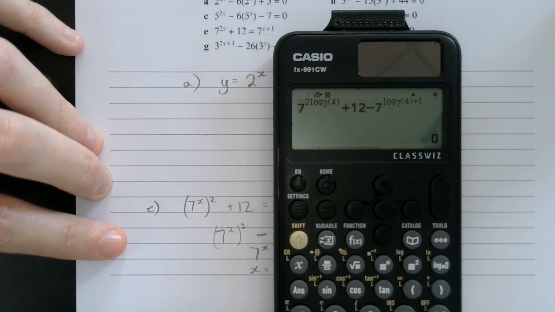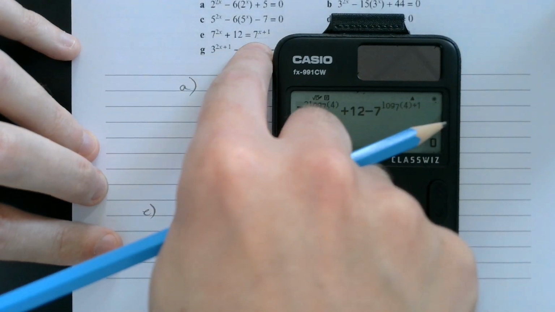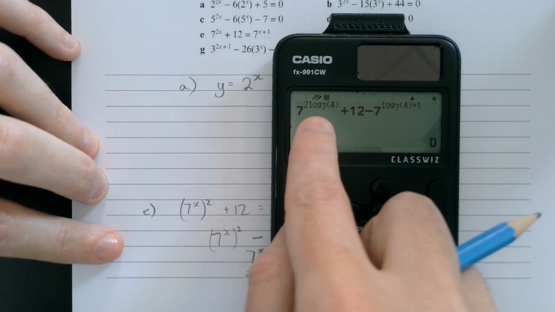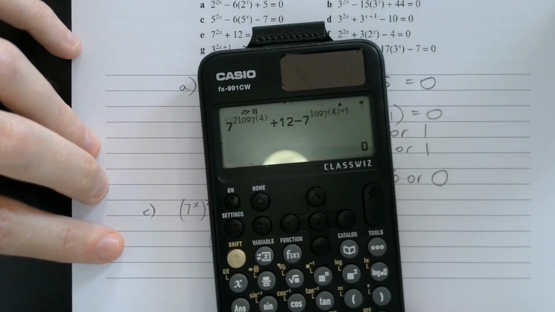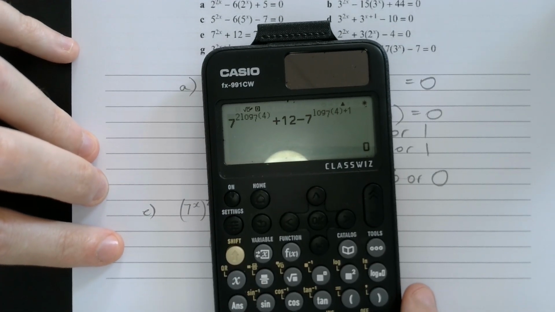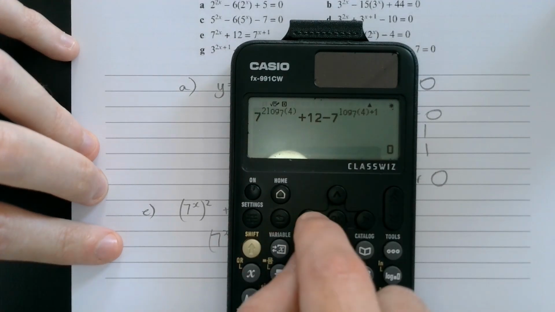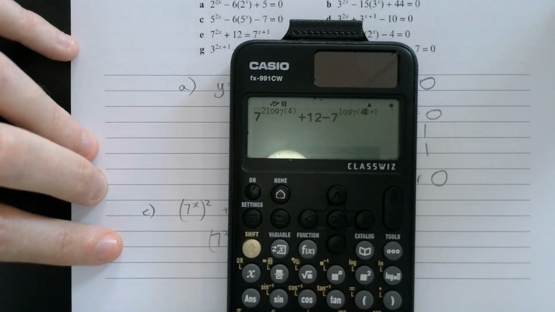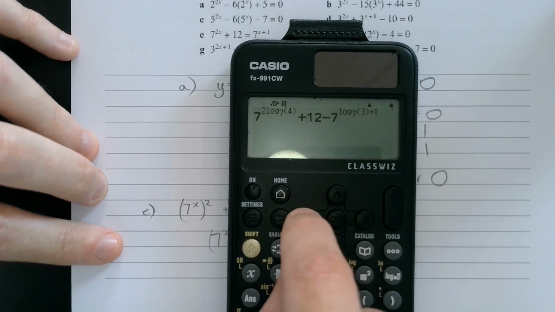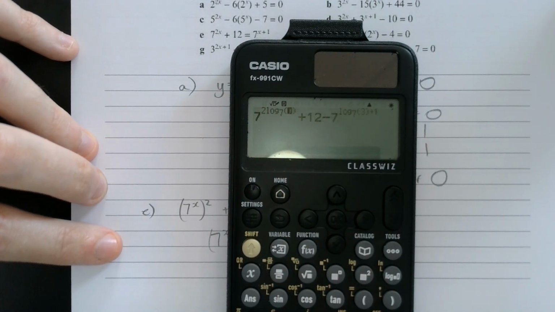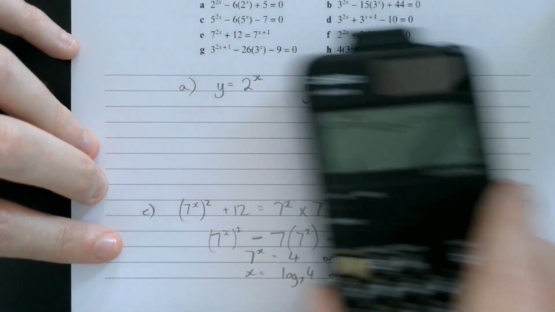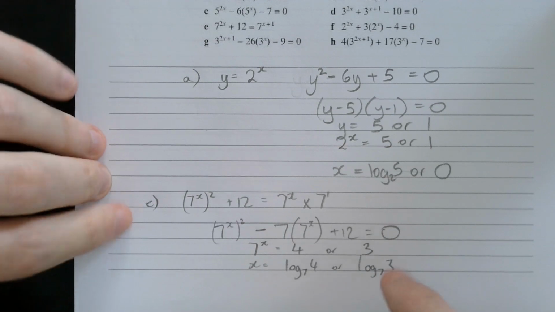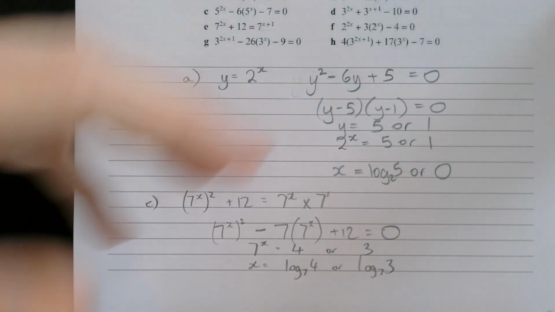That should come out to be 0 because I did that one take away that one, which means that if that one and that one are equal, then one take away the other is 0. That should also be true if I put in log base 7 of 3. So obviously you can check your answers in the back of the book, but in an exam it's quite nice to see that you've got the right answer, you've checked it, and you've put it back into the original equation, it's come out to be correct.